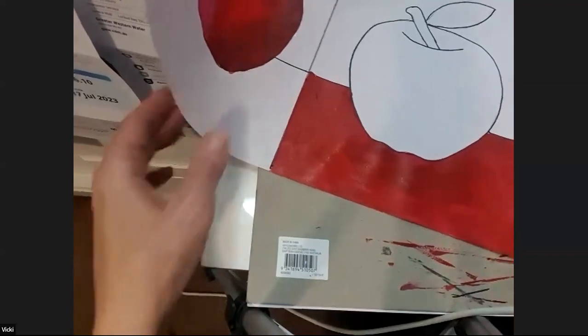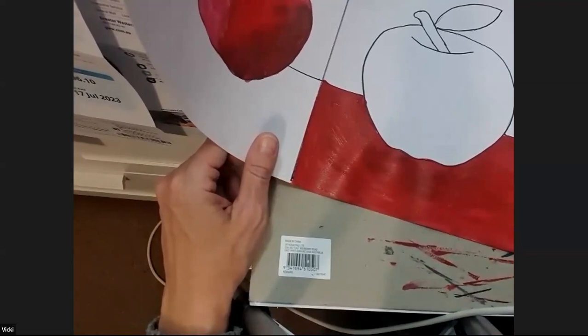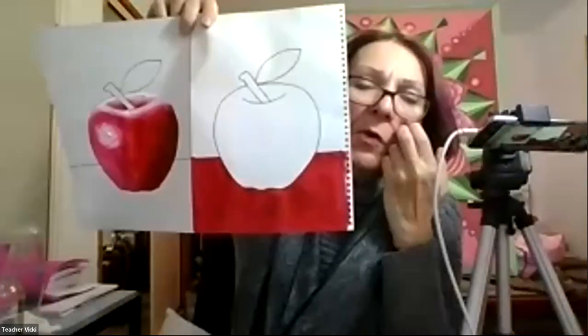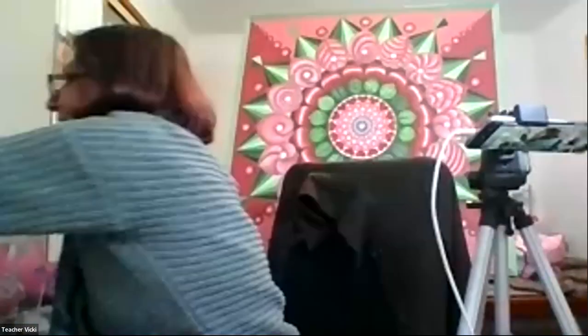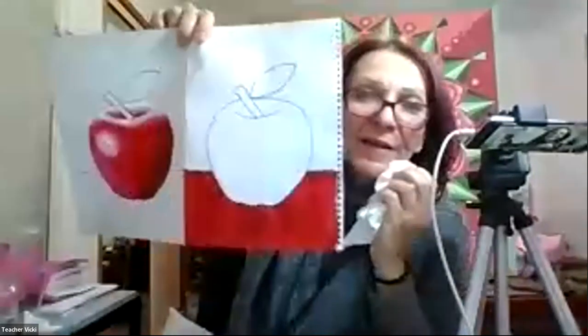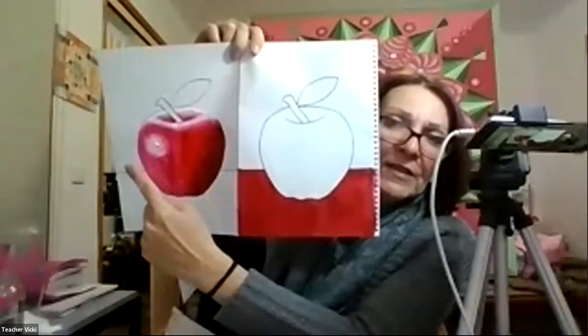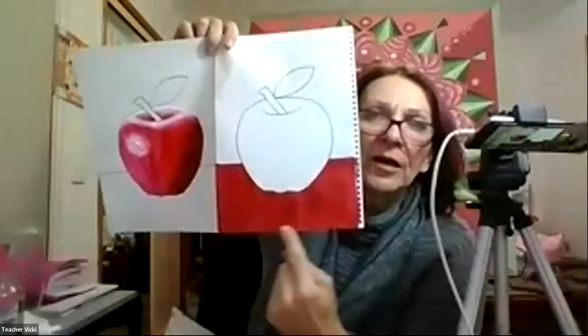Okay, so this is what everybody should have by now. Let me just show you. Okay, this is what you should have. Oh, I've got paint all over me now. Oopsie. All right, this is what you should have. You have the apple, you have the tint on one side, you have the shade on the other, and then you have the shade down here, right? This part is shade.